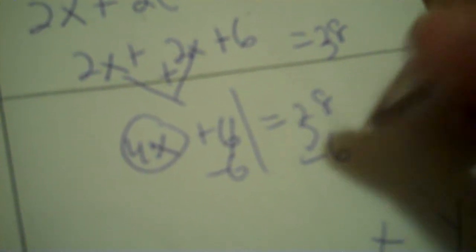Then dot, circle. Minus 6, minus 6. 38 minus 6 is 32. Divide by 4, and x equals 8. Now I solve for y. Use the one that's got the y by itself on one side. Parenthesize your x, scribble it out, and put 8. So y equals 8 plus 3. I don't have any need for a dot. 8 plus 3 is 11.